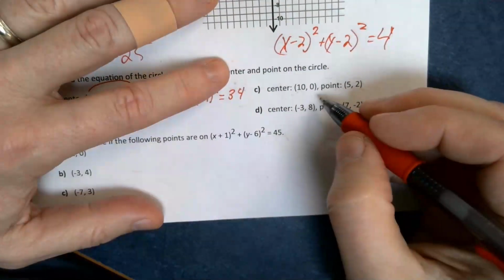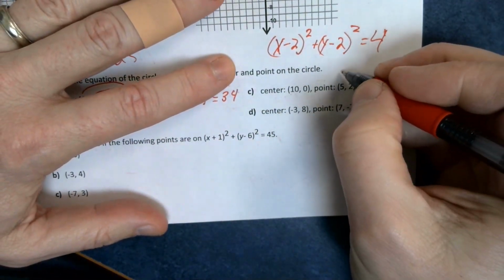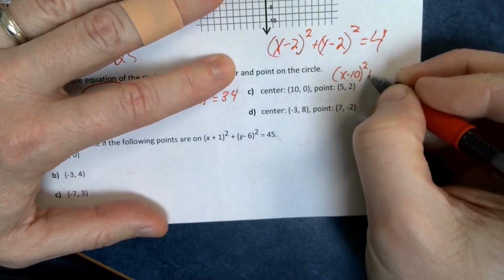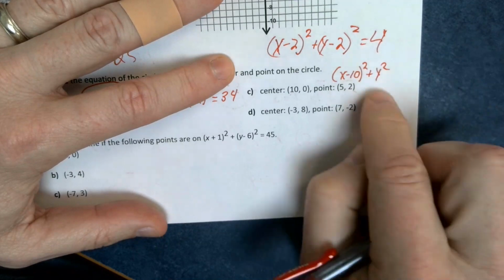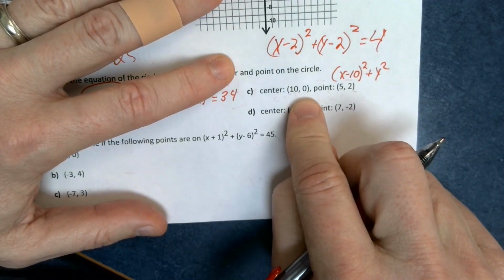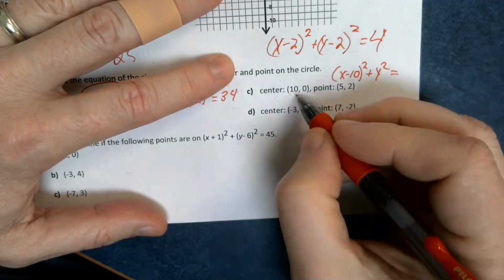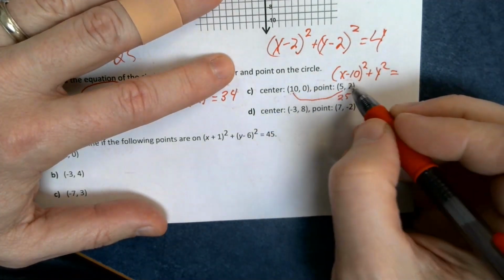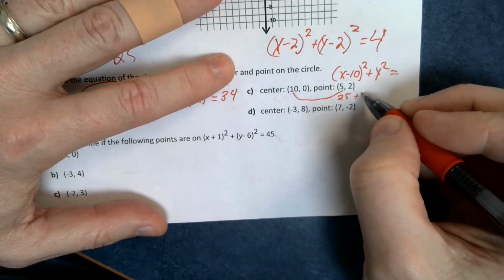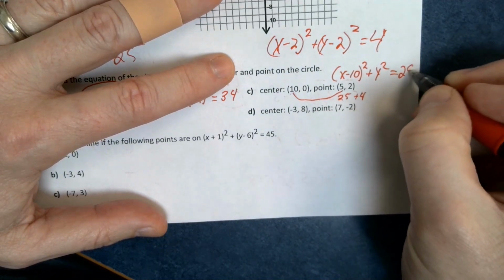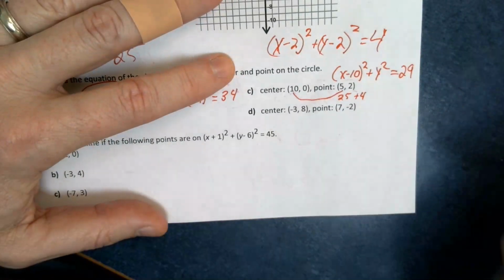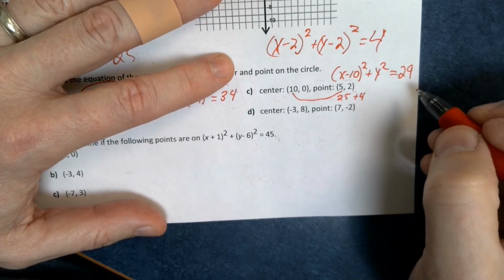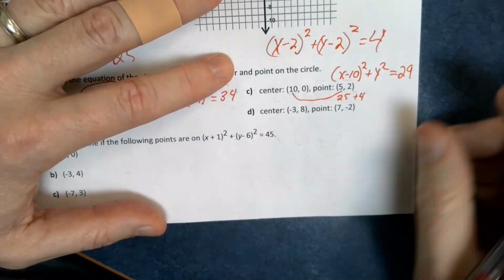So let's go ahead and do this next one. Center is at 10, 0. So that means I have parentheses x minus 10 quantity squared plus y squared. No shift on the y because there's nothing that's moving up or down. And then equals. Well, the distance between 10 and 5 is 5, so that's 25 when I square it. The distance between 0 and 2 is 2. 2 squared is 4. 25 plus 4 is 29. And that's what's going to be on the outside of it. Again, the radius is not 29. The square root of 29 is the radius. The radius for this one would be about 5 point something.